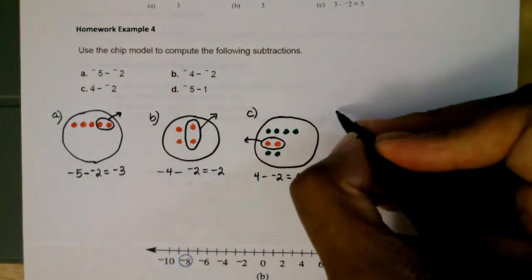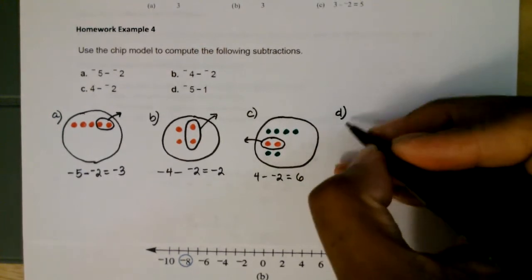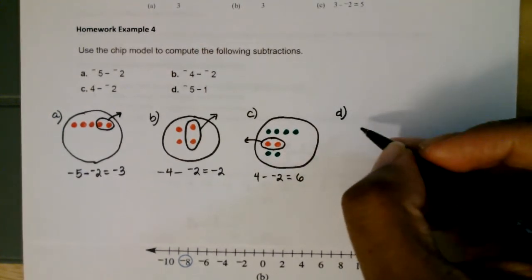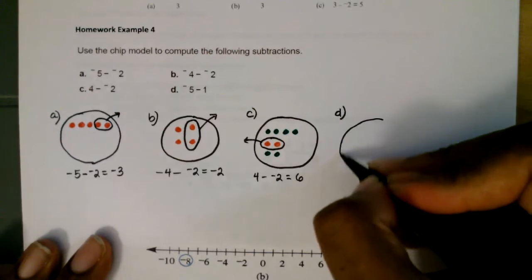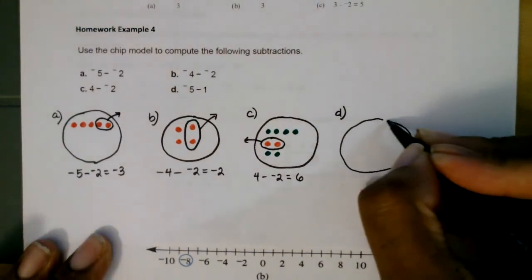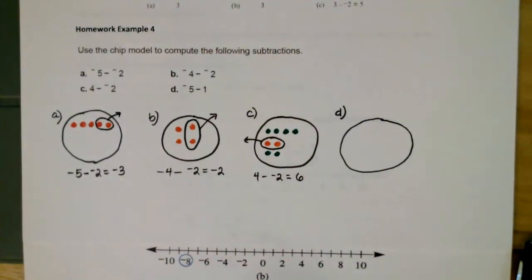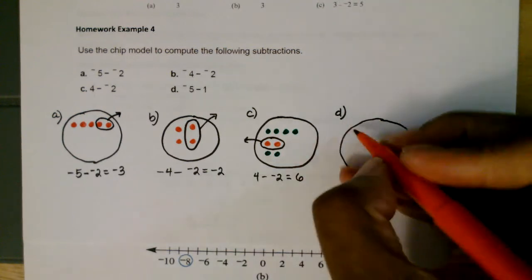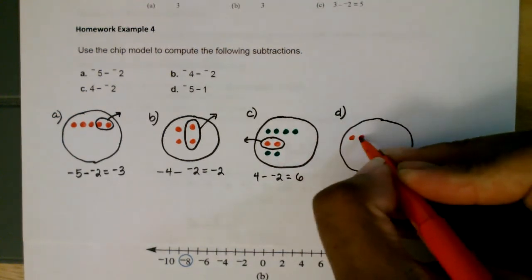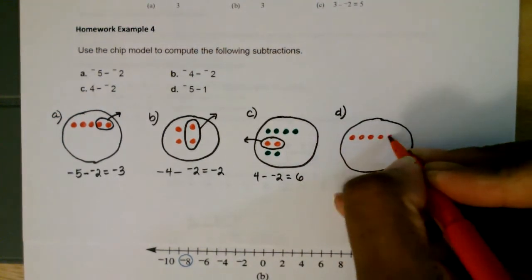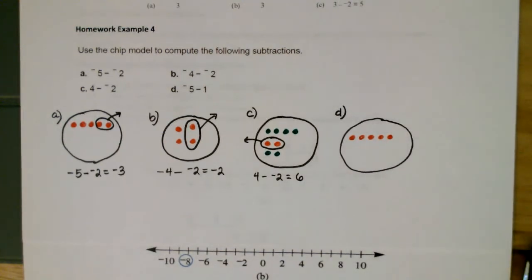And part D, -5 minus 1. -5 is represented by 5 red dots. However, I need to subtract a positive 1. I'm not going to be able to do that unless I add a zero pair.